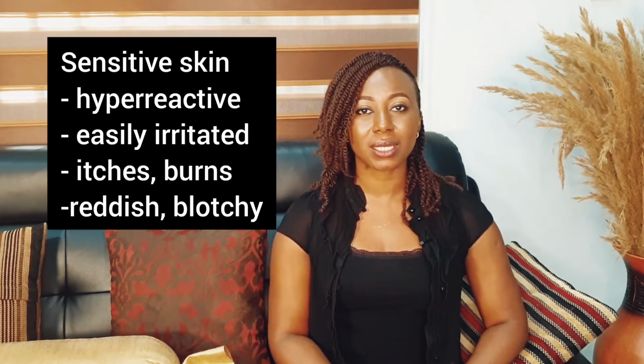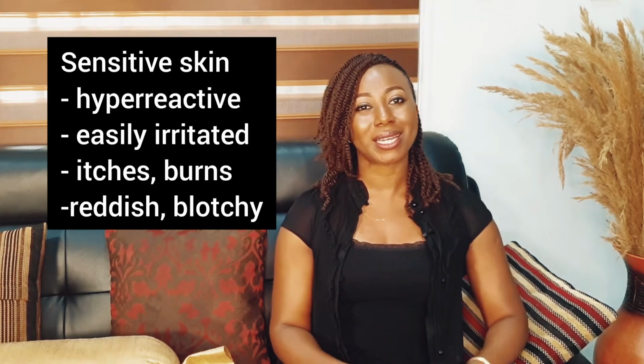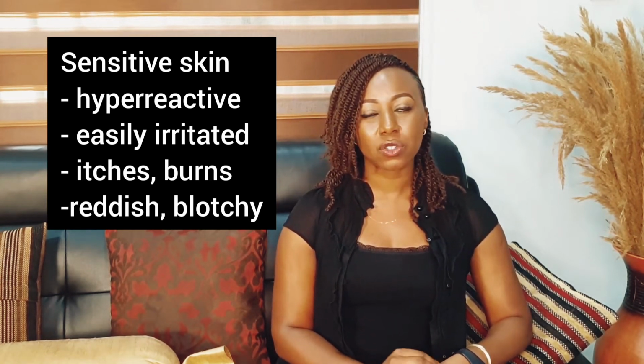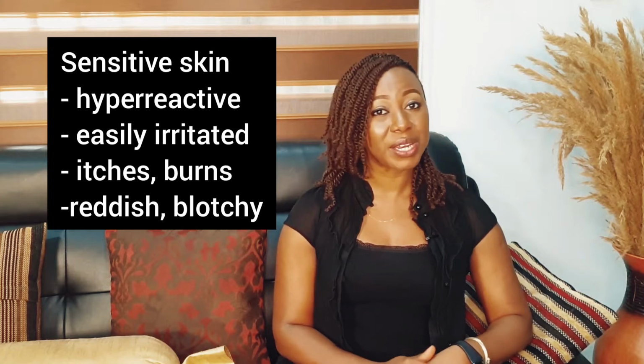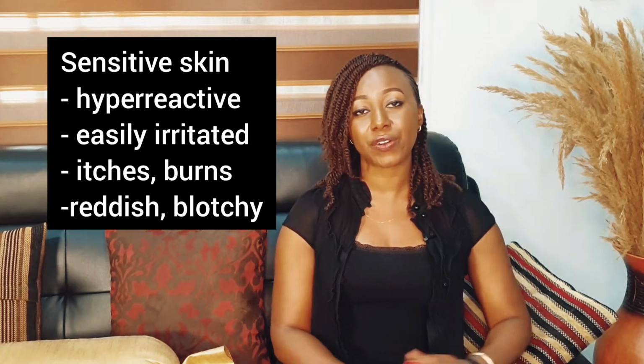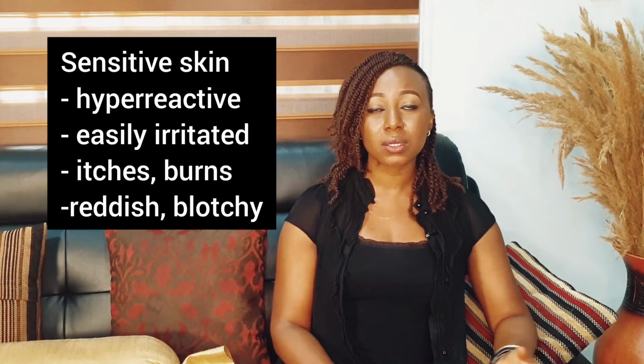Then some people have sensitive skin. Sensitive skin could be dry or oily, but what characterizes sensitive skin is that the skin is hyperreactive, so it's characterized by easily irritable skin. Usually there may be some redness, some itchiness, some peppery stinging with application of certain or just general skincare products. And sometimes they may develop things like wheals when they apply certain things on their skin.